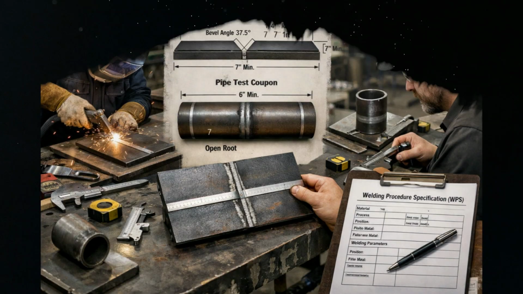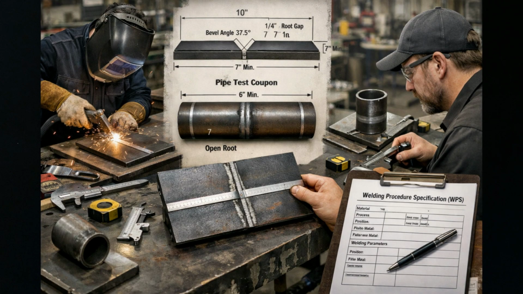Welcome back. In this lecture we move from the big picture into the practical mechanics of getting a welding procedure test started. We are going to cover two things. First, what must go into your preliminary welding procedure specification, and second, how to design and weld the test pieces that will be used to qualify your procedure.